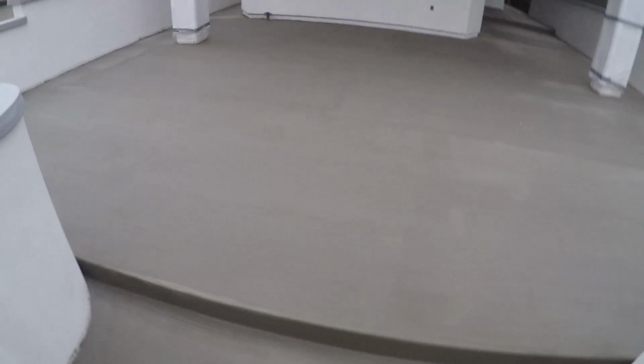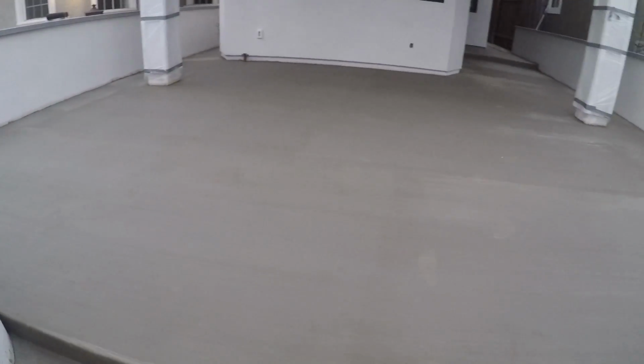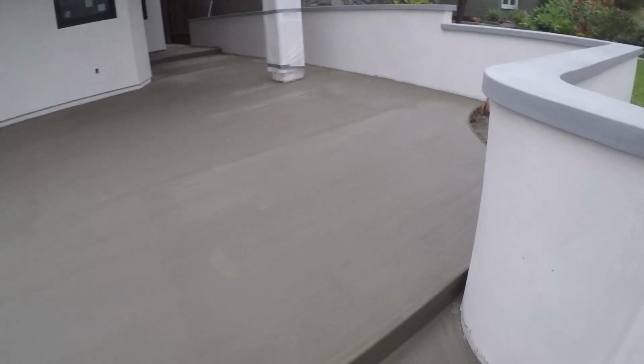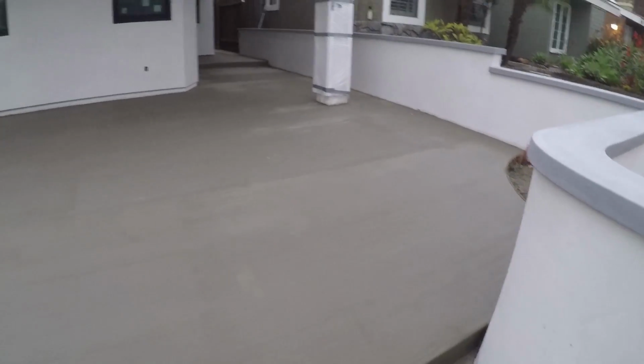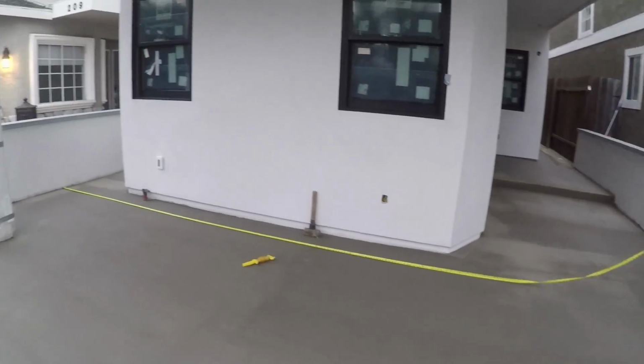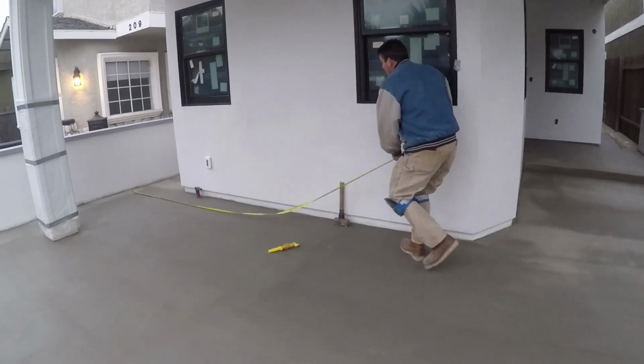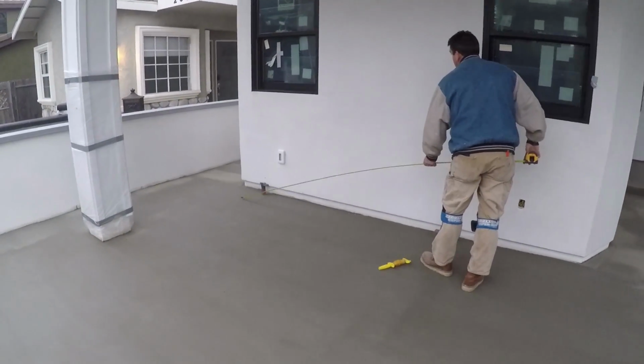This is the day after we poured. And now we're going to lay out a decorative saw cut pattern. What we're going to do is a 1-foot perimeter around this patio area, a border. And then we're going to do a saw cut diagonal to the house in the middle. And we're going to do 4-foot squares.